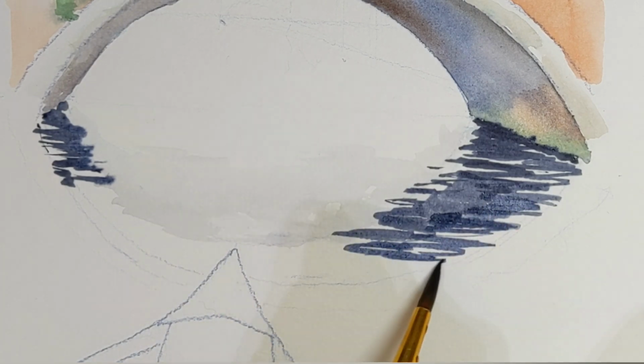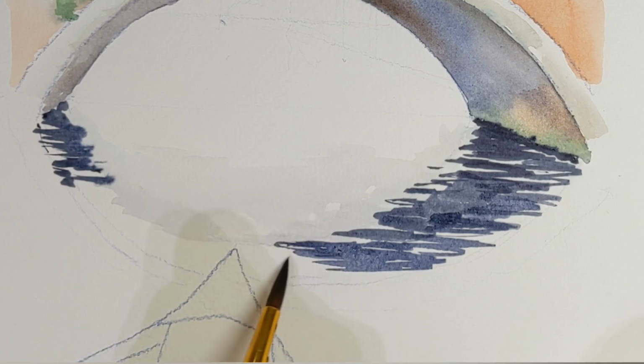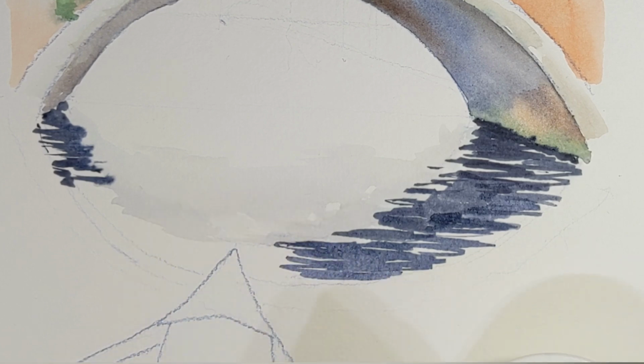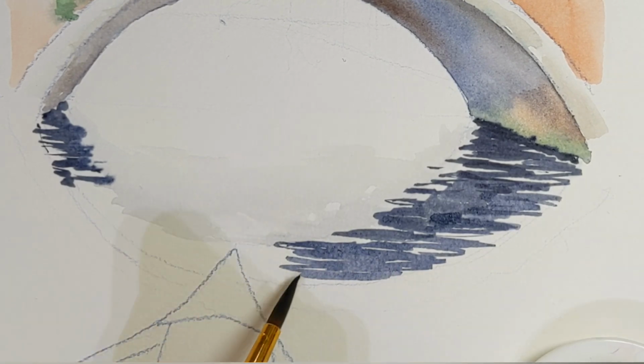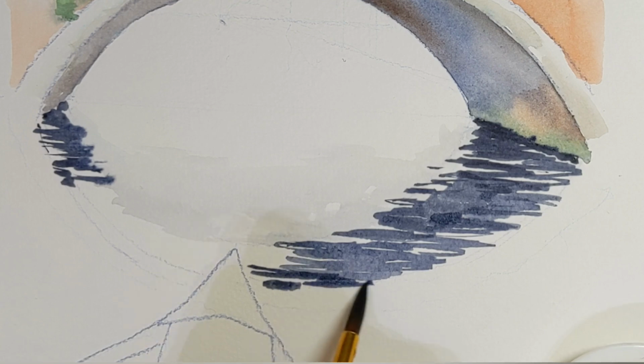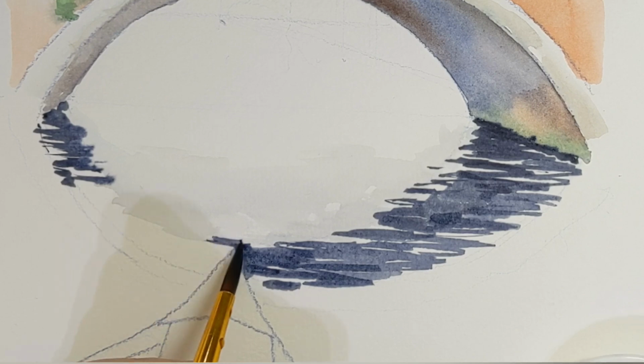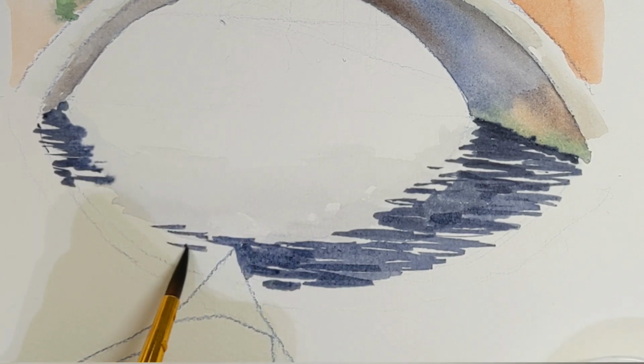But hopefully you'll be aware of how strong the colour is. You can build it up, but it's really better if you have an intense colour from the beginning. You don't want it too overworked. And if you don't have the boat, you won't worry about this bit, but if you do, you don't want to go over the boat.